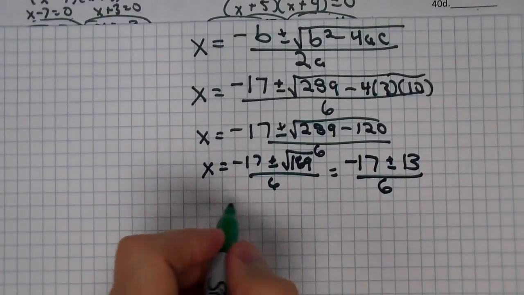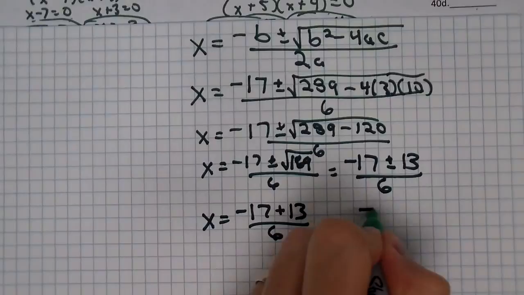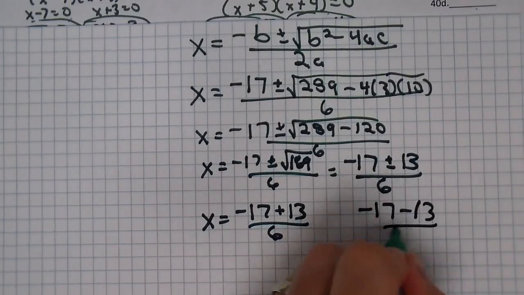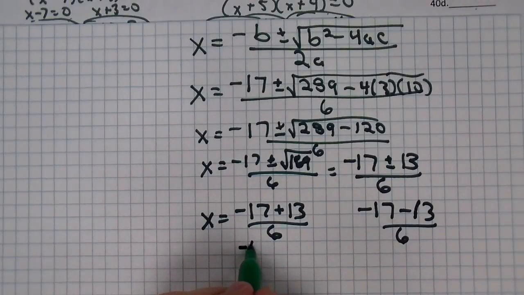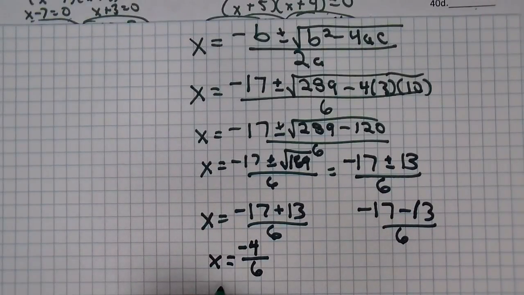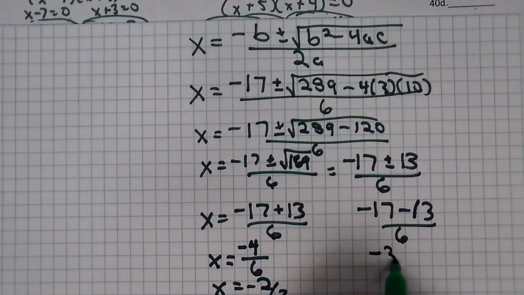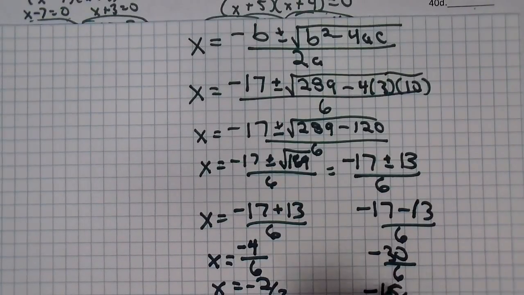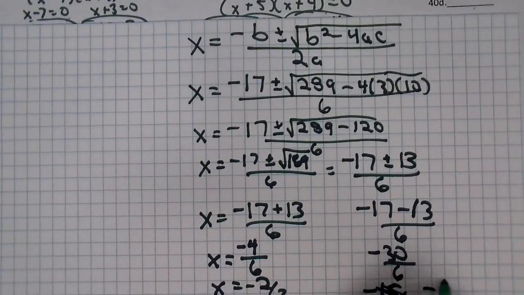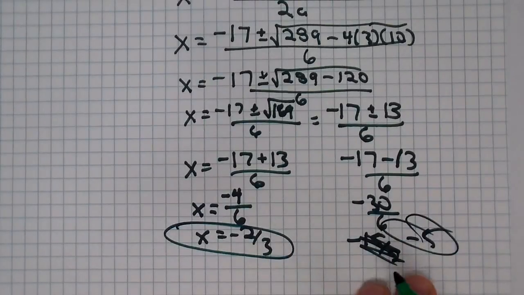Now at this point I'm going to split into two types. I have negative 17 plus 13 over 6 and negative 17 minus 13 over 6. Together, negative 17 and 13 is negative 4, which means I'm going to have x equals negative 2/3. And then on the other side I get negative 30 over 6, which comes out to be negative 15 over 2. No. 5 by 5. Negative 5. So I get x equals negative 2/3 and negative 5.